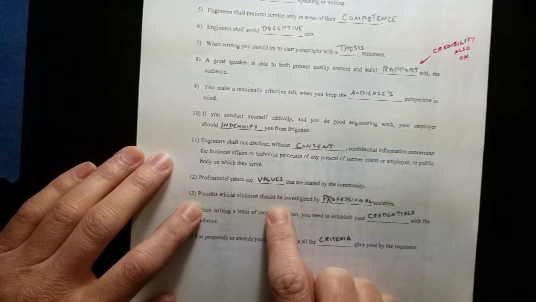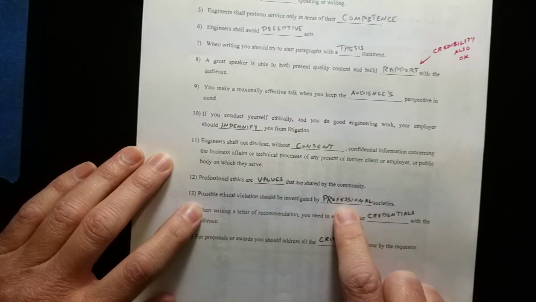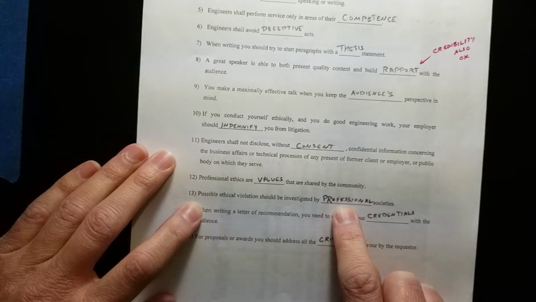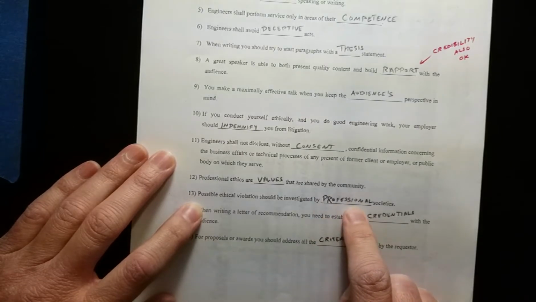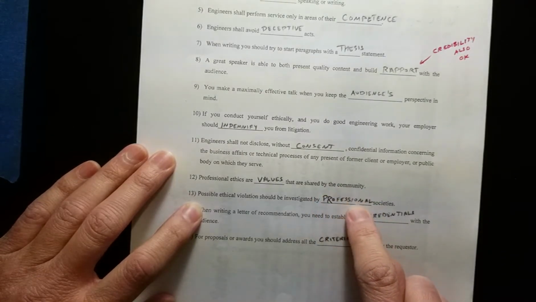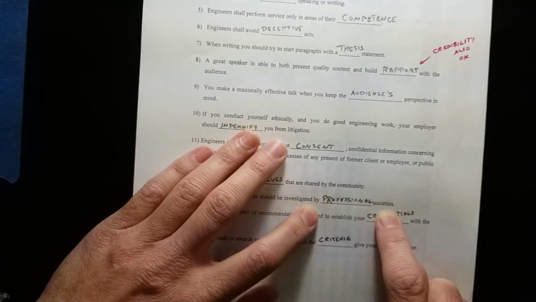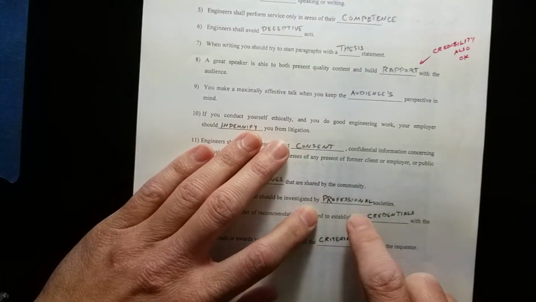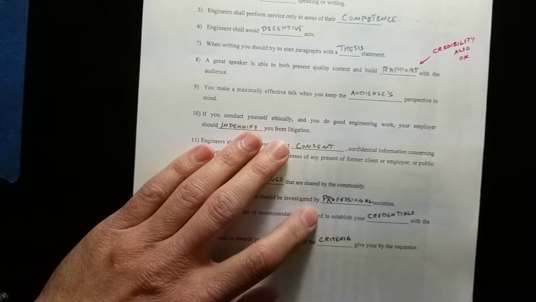Possible violations of ethics should be investigated by professional societies. Some people put in NPSE. That's also fine because P is professional. Basically, any society that is associated with your profession, whether it's Materials Research Society, TMS, ASME, if you're a mechanical engineer.